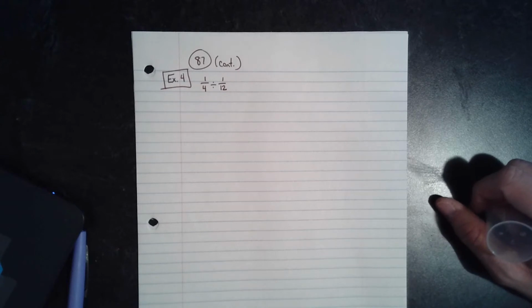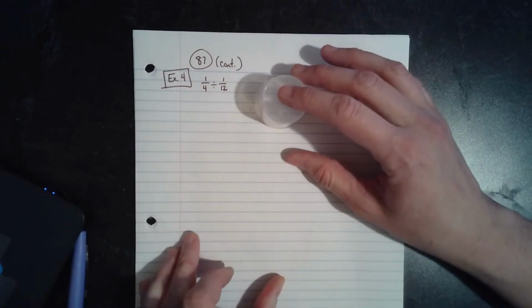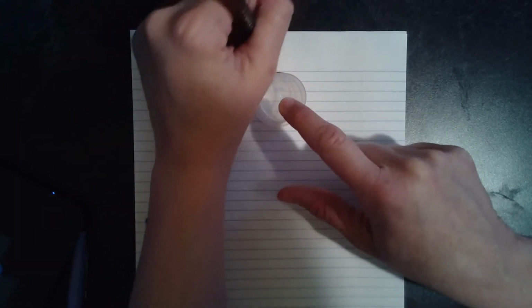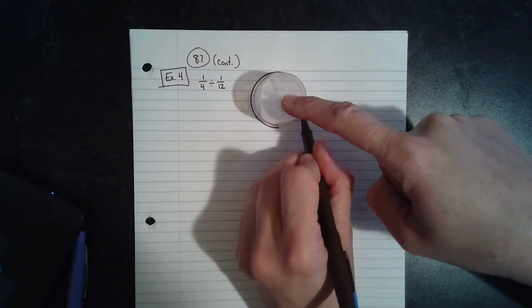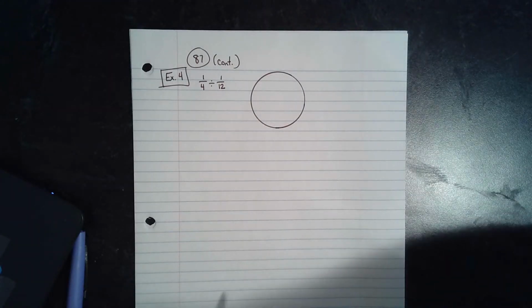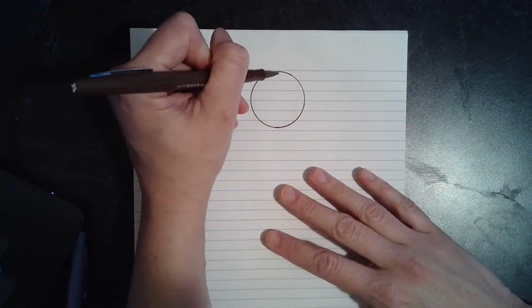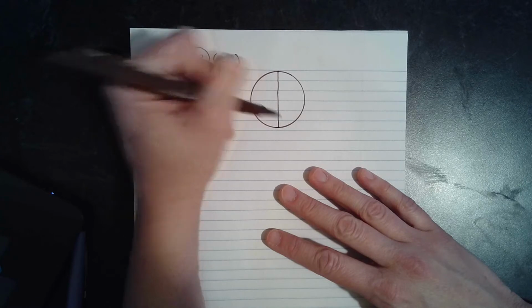So since we're breaking it into 12s, that's where that whole clock idea is going to come into play that I mentioned in the last video. So first I'm going to make my circle. And I am going to break it into fourths to start with.